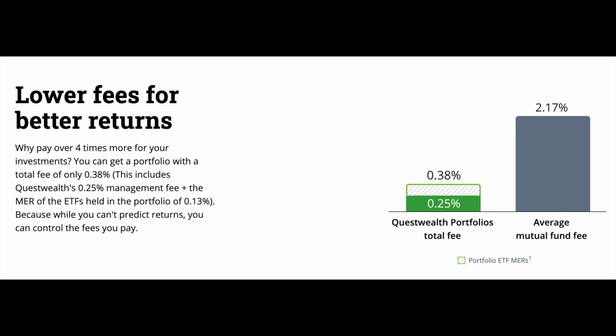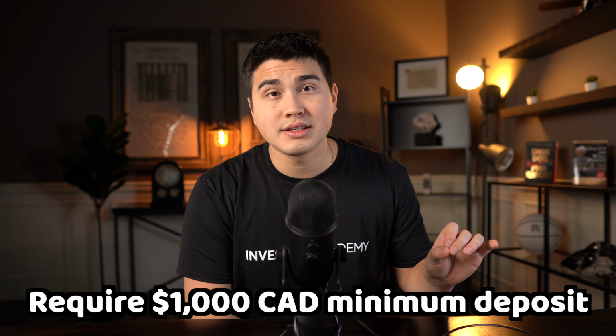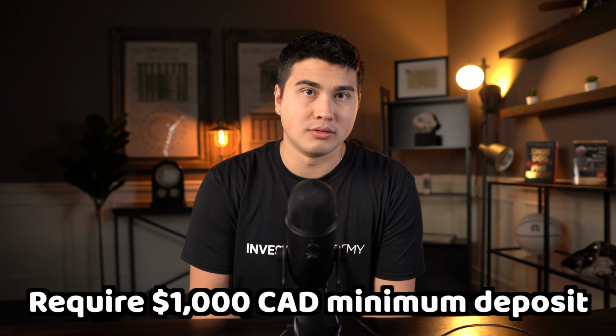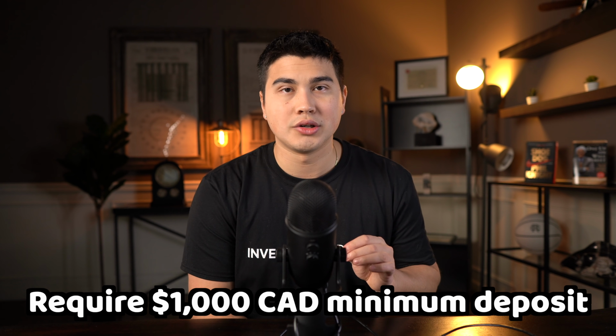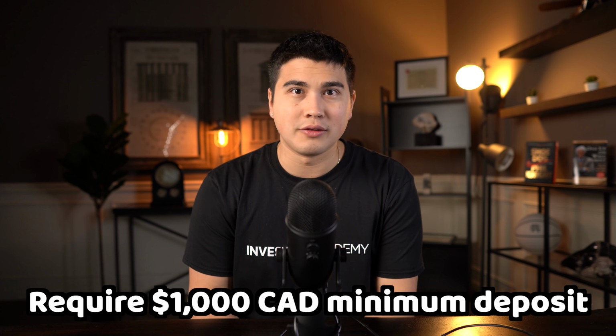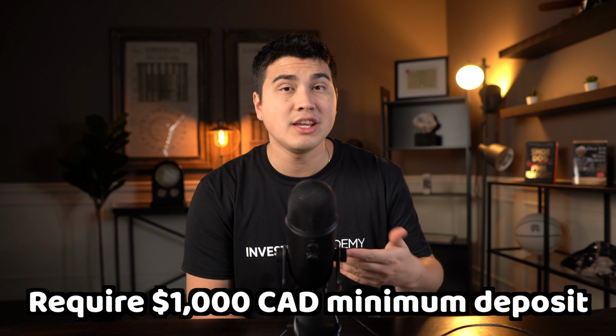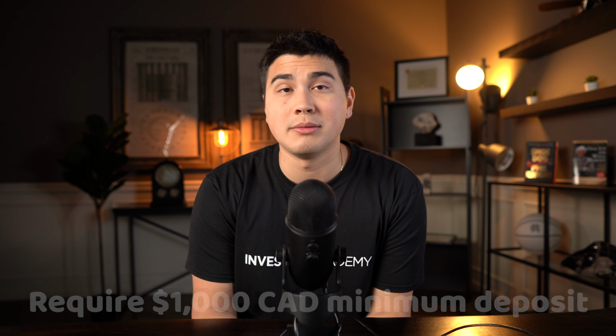One thing to note with Questwealth and Questrade is that they do actually require a minimum balance when you're depositing your initial deposit of $1,000 or more. So if you are starting off with a smaller amount of money, that can be tricky, which is why we actually have our next selection coming up in just a second.